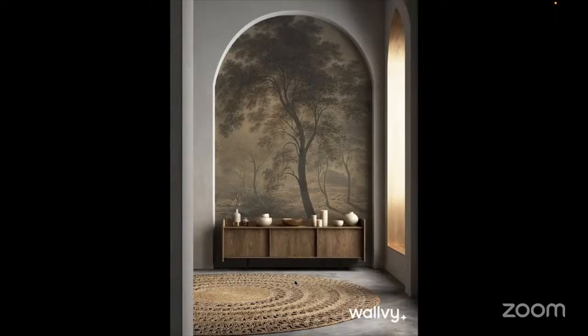So yeah, that's another inspiration. You could add multiple arches, even behind your bed or in the living room, in the hallway. So that's another idea of creating a feature wall or a focal point in the room.